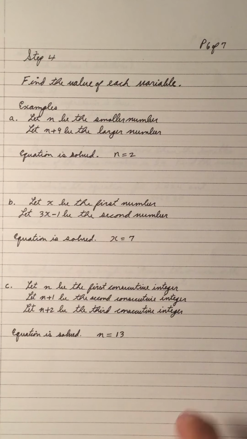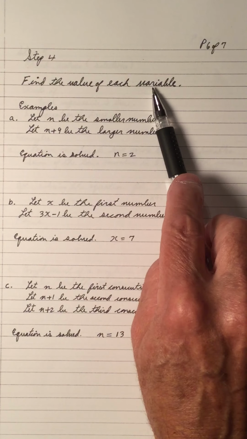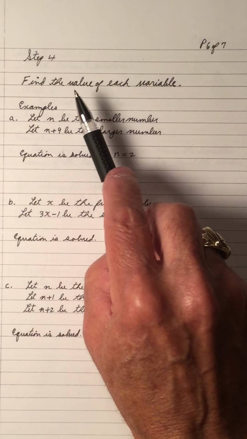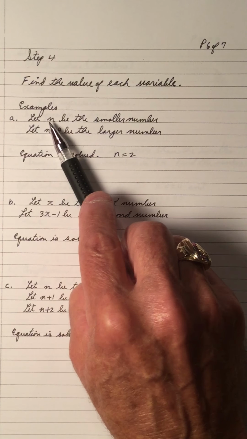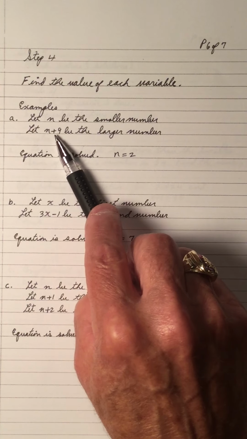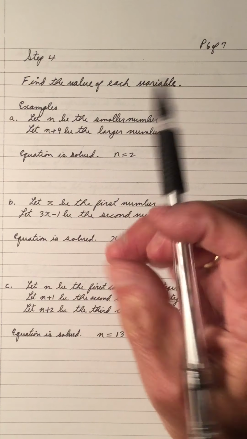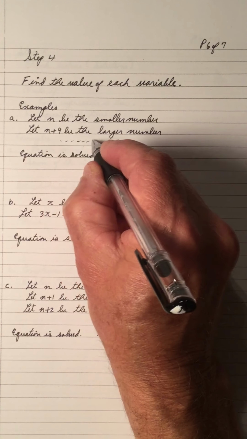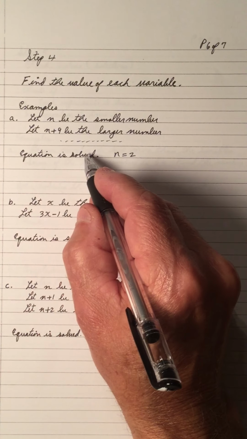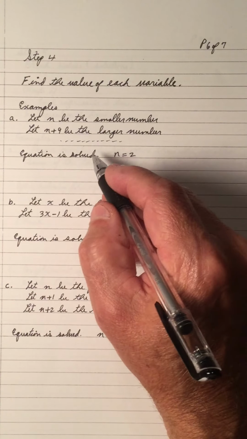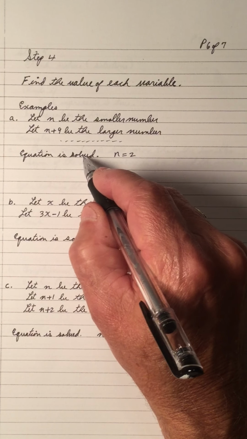Step 4. Find the value of each variable. Well, let's explain what we mean. We have an example here. Let n be the smaller number. Let n plus 9 be the larger. So if I had an equation written out here, which I don't, but let's pretend, I would solve the equation following that unit I was just talking about in solving linear equations.